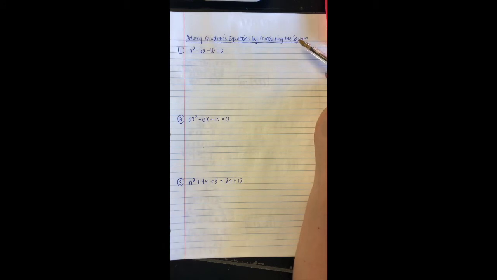It's really helpful for when you have situations where, let's say, you don't have a calculator, because you'll be dealing with smaller numbers and things like that. But again, if you ever got stuck, you could always use quadratic formula. Quadratic formula and completing the square can be used interchangeably.